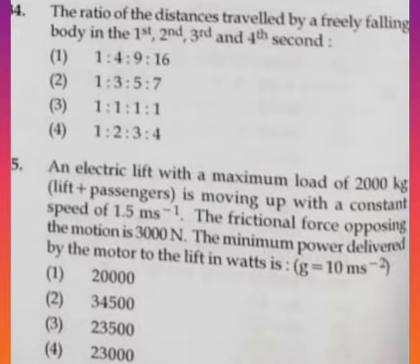Next, question number 42. A ball is projected with a velocity 10 meter per second at an angle of 60 degrees with the vertical direction. Its speed at the highest point of its trajectory will be: option 1 5 under root 3 meter per second, option 2 5 meter per second, option 3 10 meter per second, option 4 0. The correct answer is option 1, 5 root 3 meter per second.